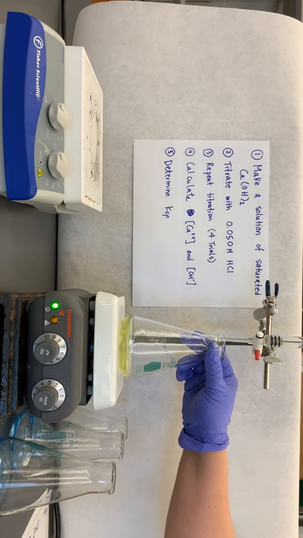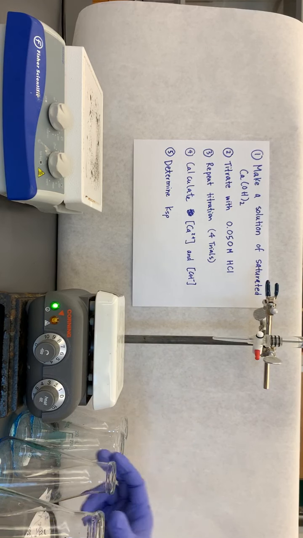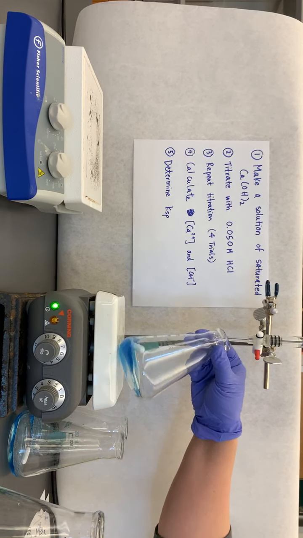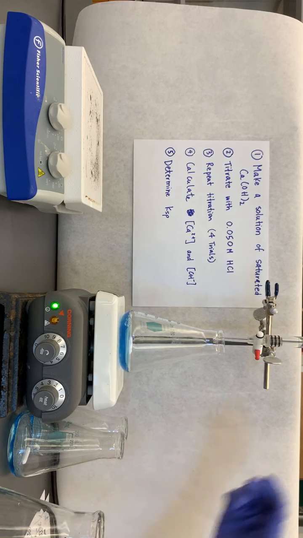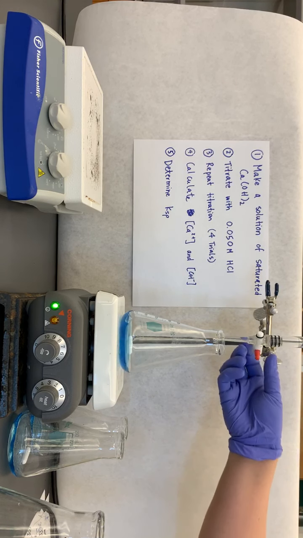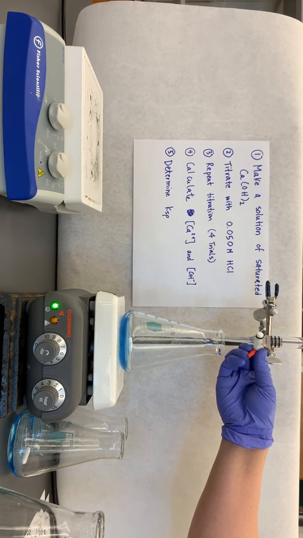Okay, we're going to take this off the plate, and we're going to do our next titration here. And again, I have my blue, and I'm going to continue to add my HCl.